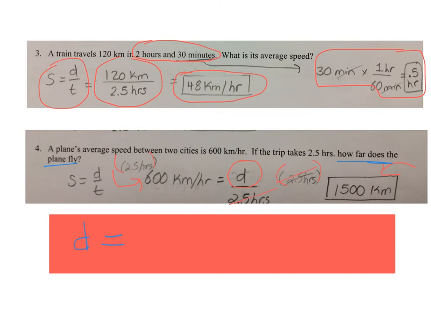So if you are not a good algebra student or you haven't had algebra yet and it bothers you to rearrange formulas, then you can just memorize the formula in a different form. So the formula for distance is speed times time. And you can memorize that if you can't do it any other way.